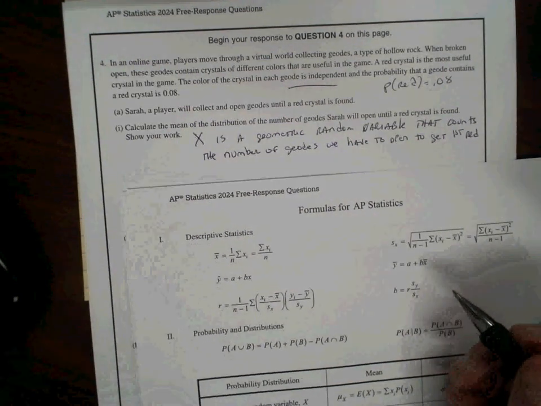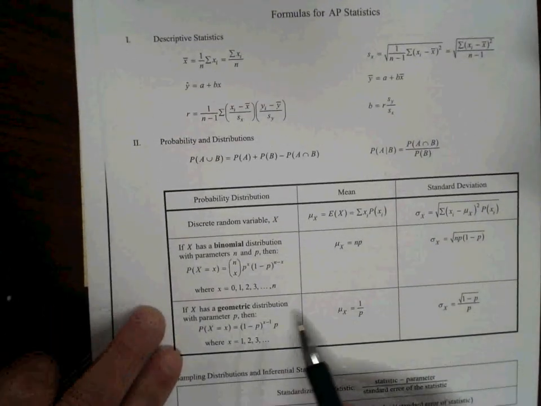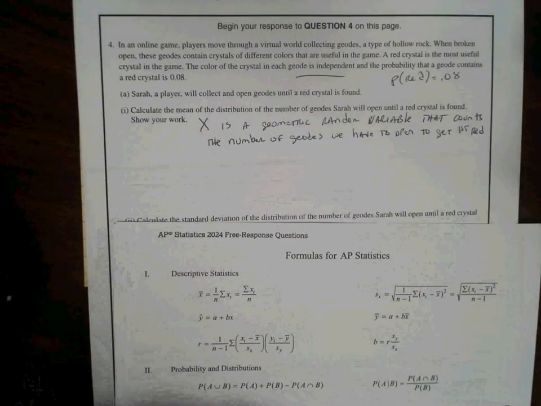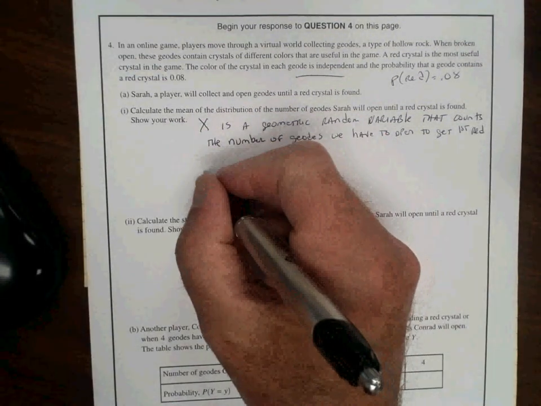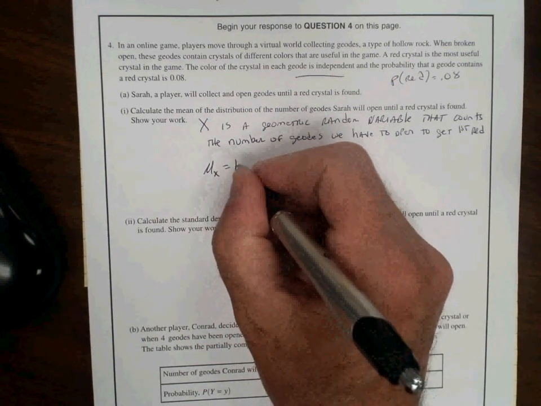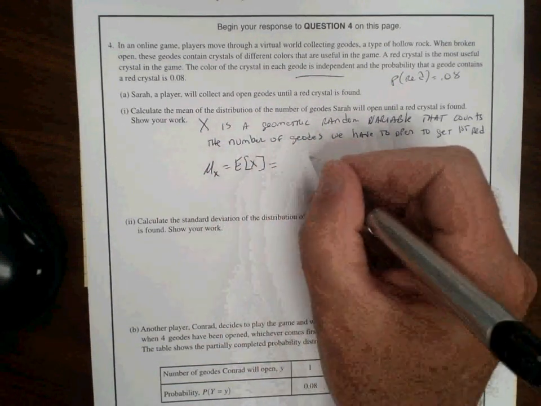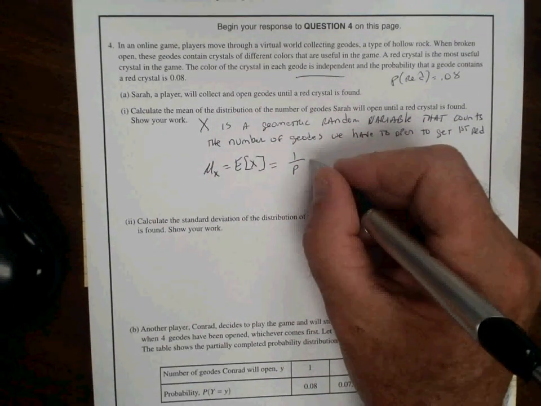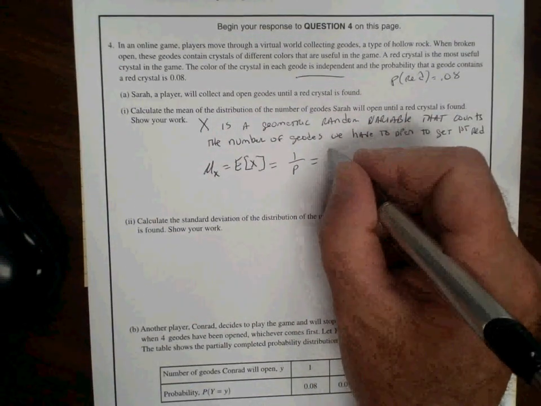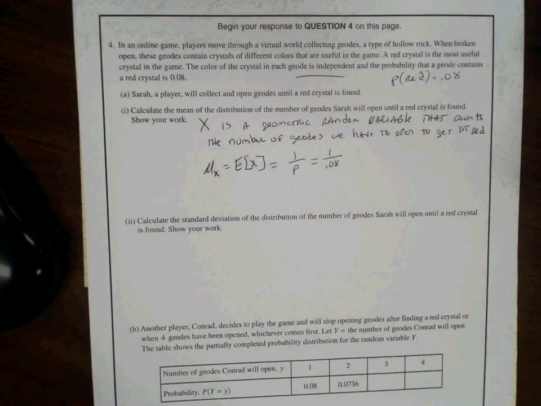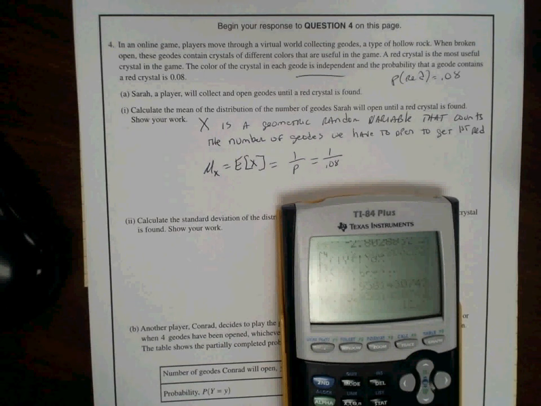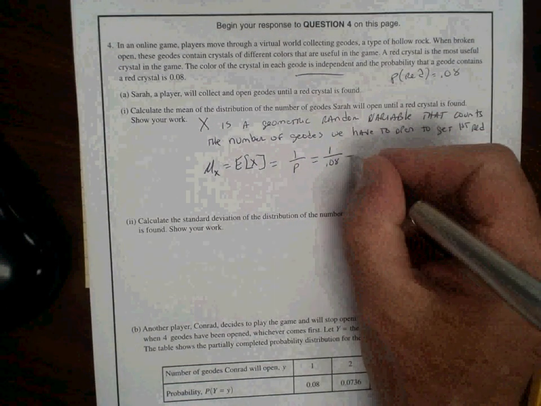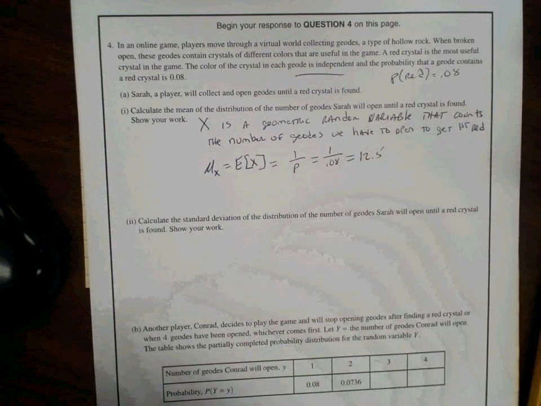And so the mean of a geometric distribution is given on our formula sheet, and it's 1 over the probability. So the mean of x, the expected value of x, is 1 over p. In this case, p is 0.08. So 12.5 is the expected value of x.